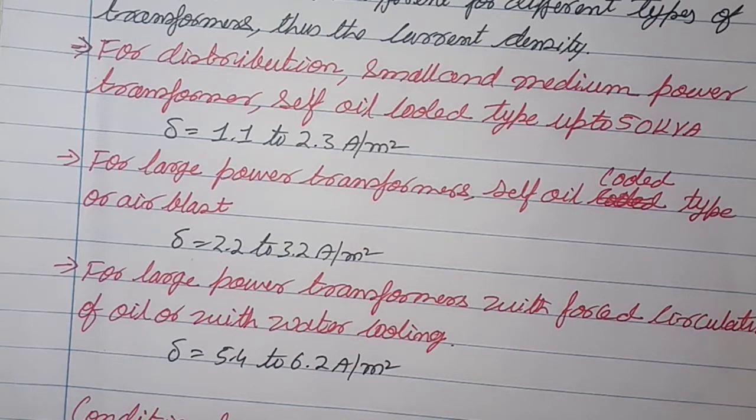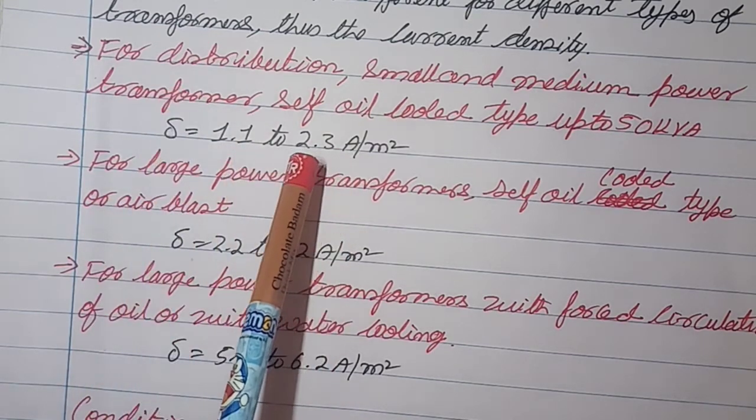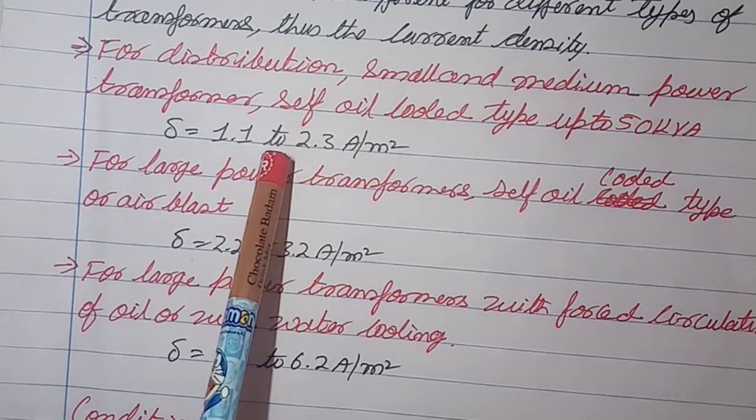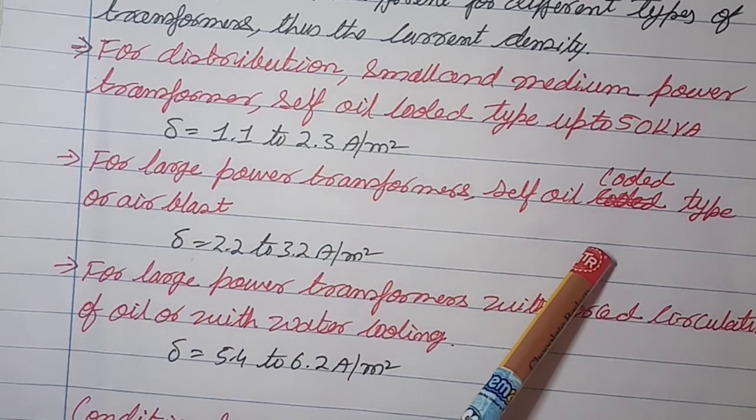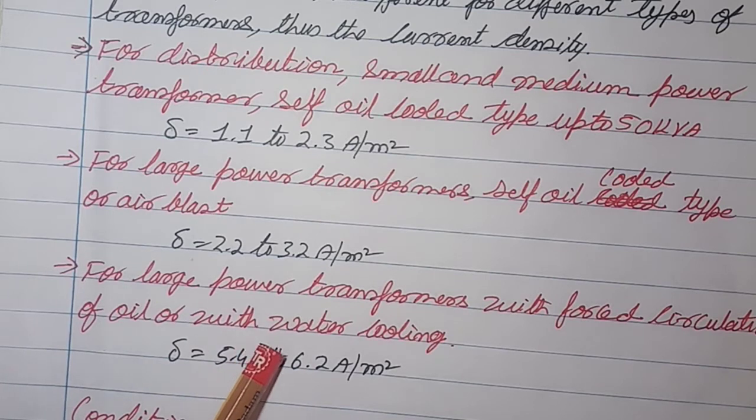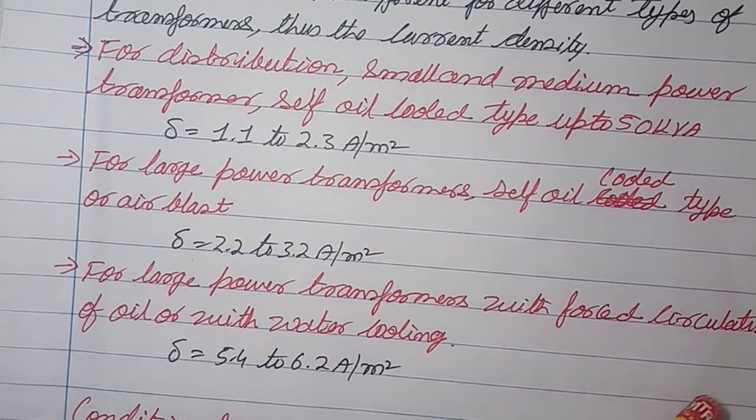So we have seen three different cases. One for distribution transformer, and small and medium power transformer. The second one is large power transformer with a type of cooling, and here again it is for large power transformer with better cooling systems. So for these three cases we have seen the values of the current density. In the next part we will see the condition for minimum losses with respect to current density.